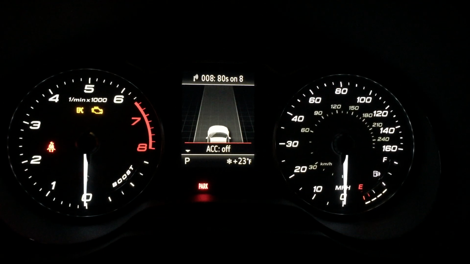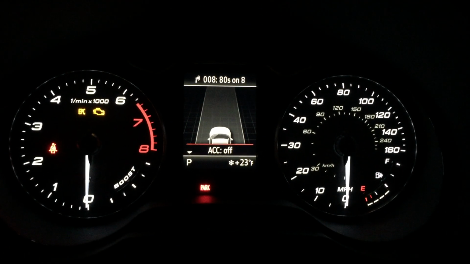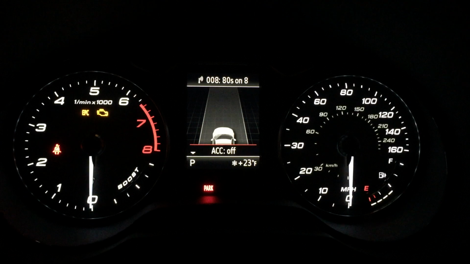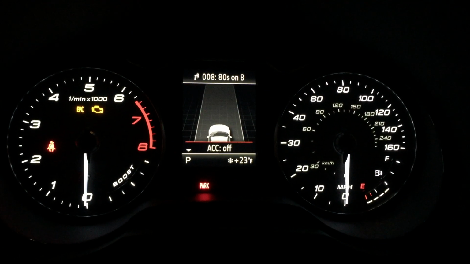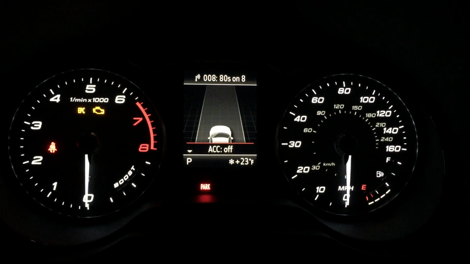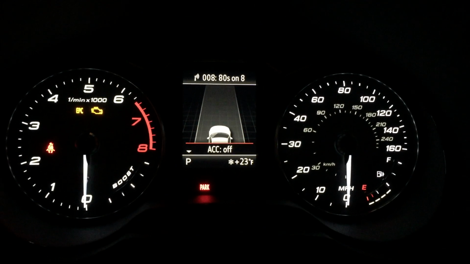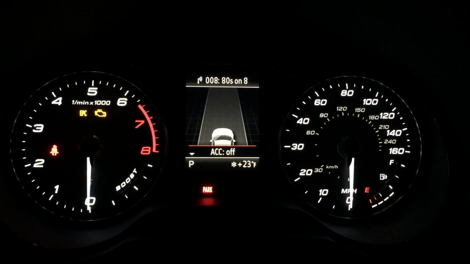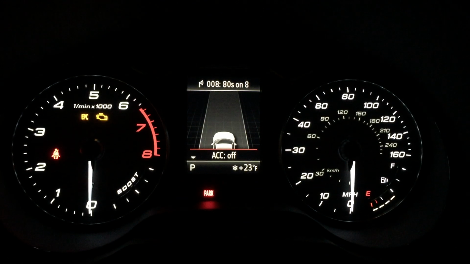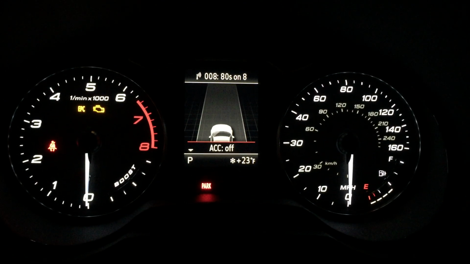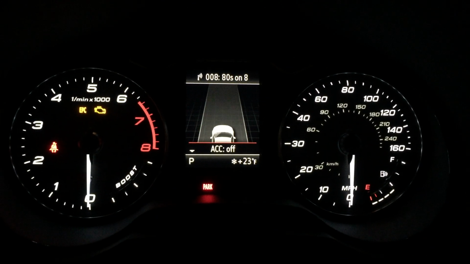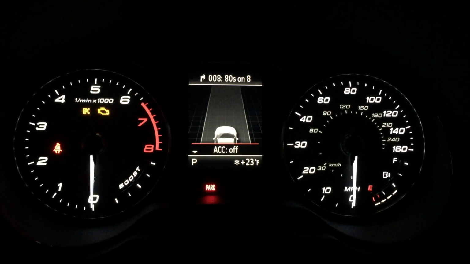Hi everyone, this is going to be an overview explanation of what Audi Active Lane Assist is and how it works. Audi Active Lane Assist is, as the name implies, an active lane departure prevention system. It's not just lane departure warning, it will actively, correctively steer the vehicle back into its lane if it's detected. I'm going to go over the system parameters and how to use it.